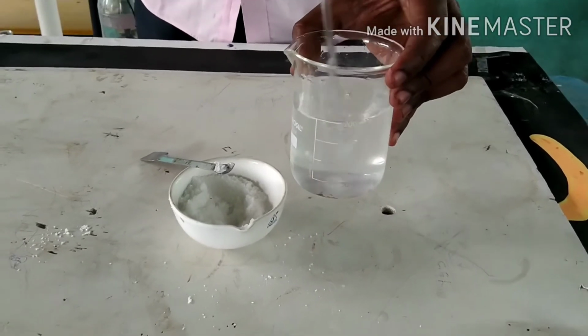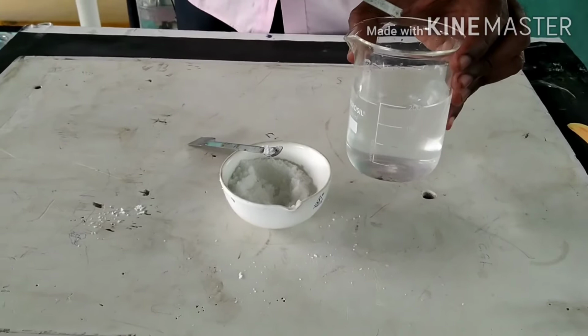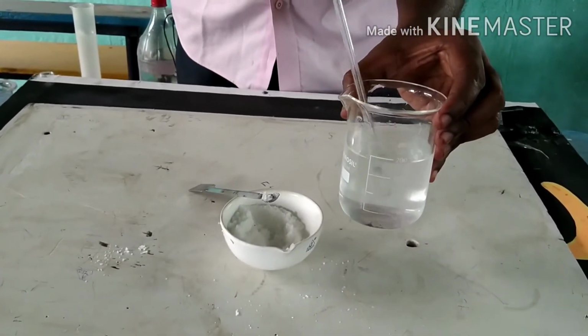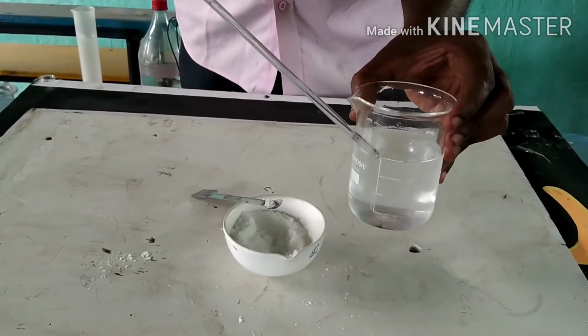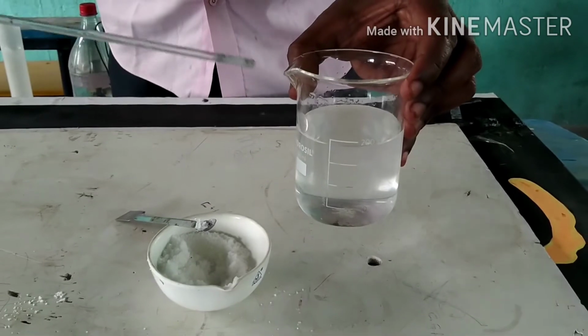Our expectation is, as the salt is dissolved in the water, the volume should rise. Why? Because before 200 ml, we added till now 30 grams of the salt. Now it should become more than 200, but the volume level is 200 only.